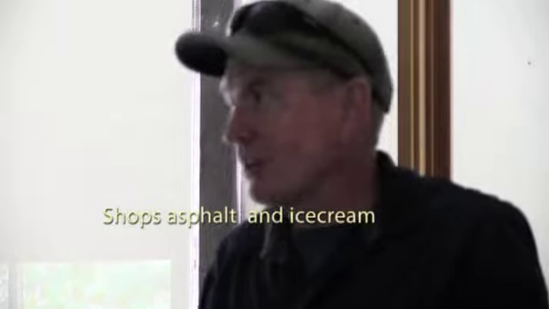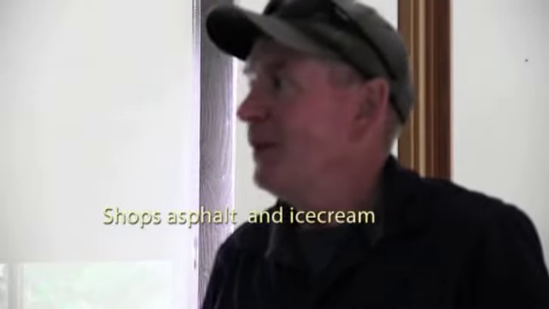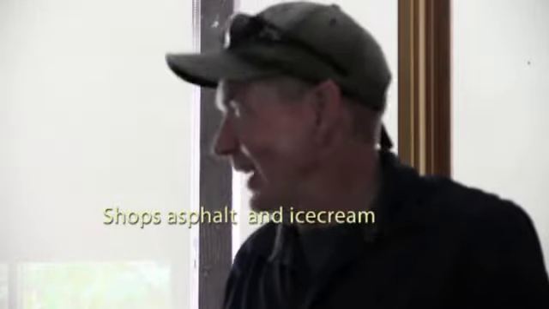The shops are another not a bad one because everything's brick, and once again, a lot of asphalt and concrete. They've got ice cream, too. We do try to protect assets. We can't go around doing all the houses, but the actual shops would be an asset.